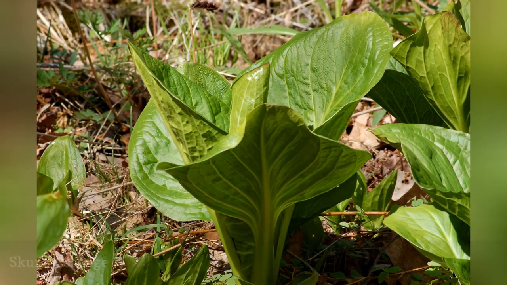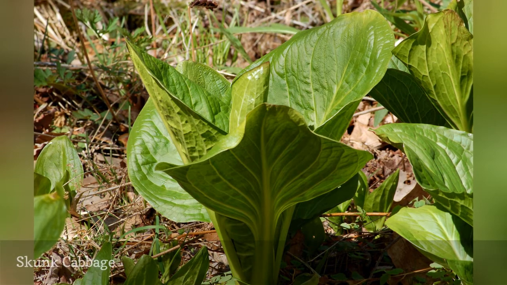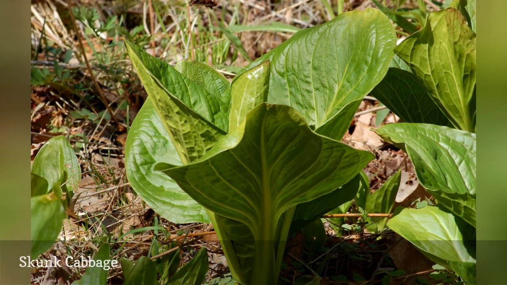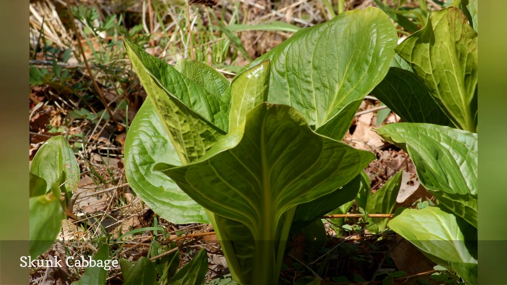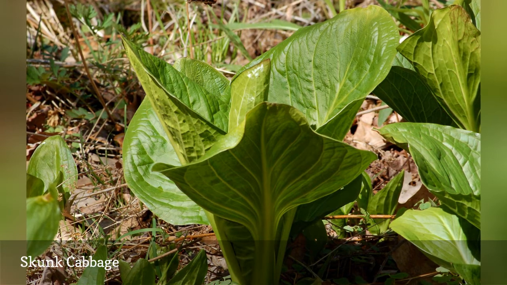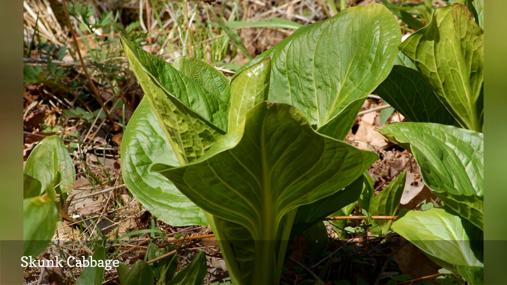You probably won't be interested in growing skunk cabbage, Symplocarpus foetidus, in your native plant garden, but it's worth your while to learn how to identify this intriguing plant. The cabbage part of the name refers to the leaves. The skunk part of the name refers to the smell emitted by its spathe. This hooded structure is hidden under the leaves at the base of the plant.